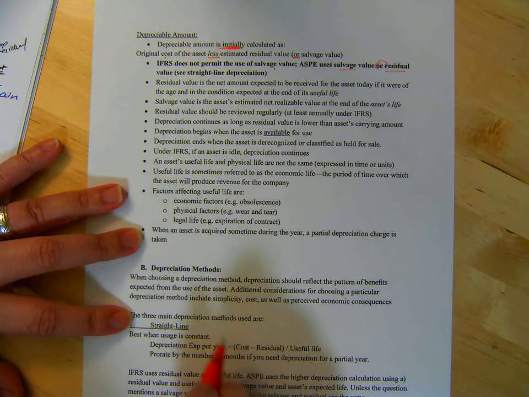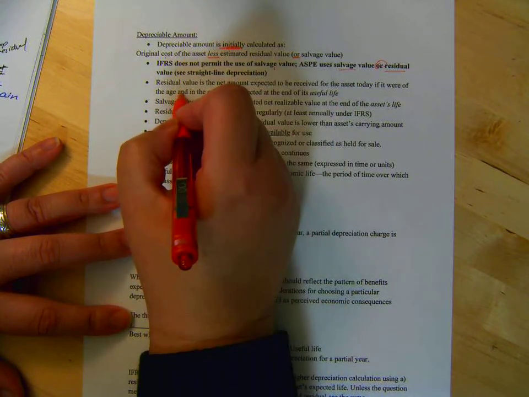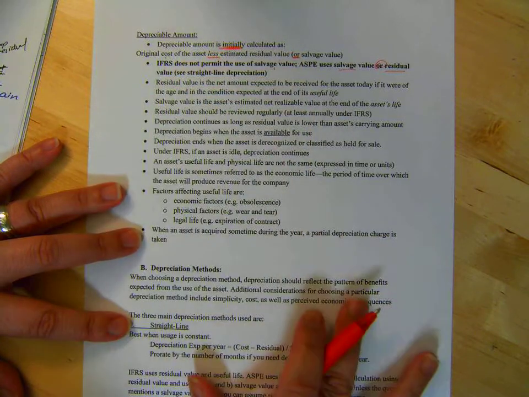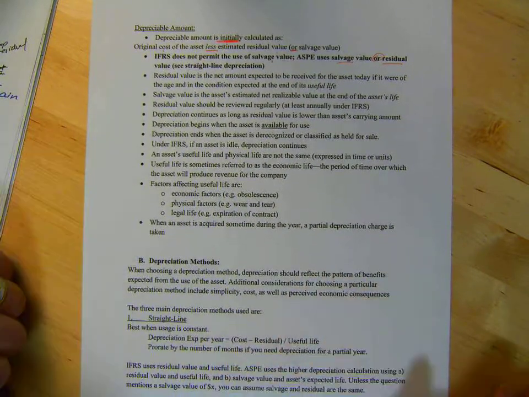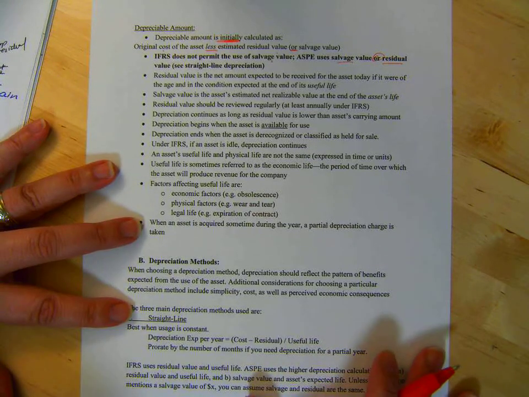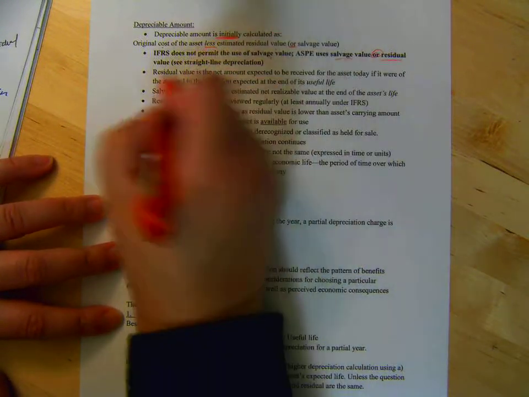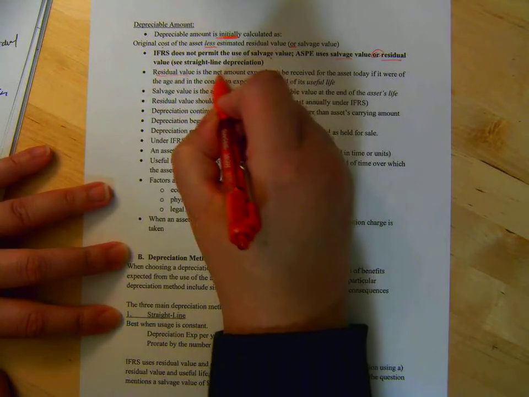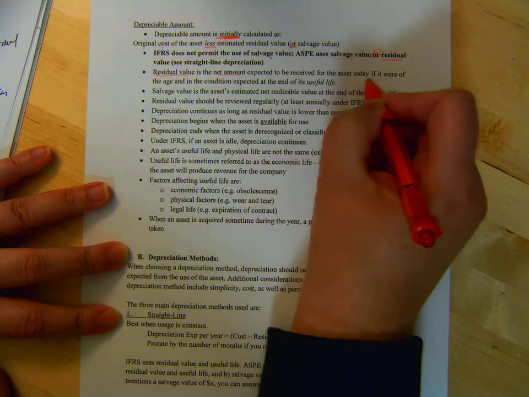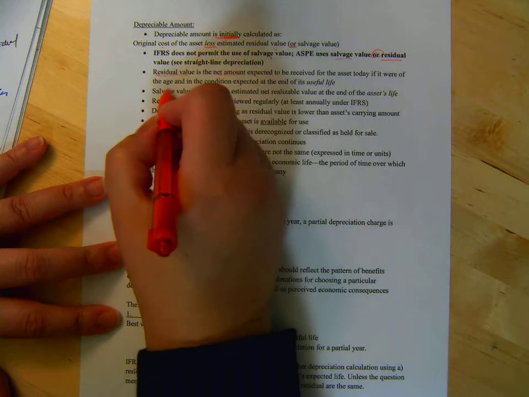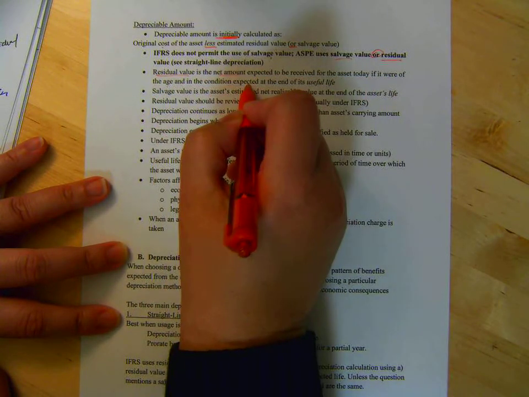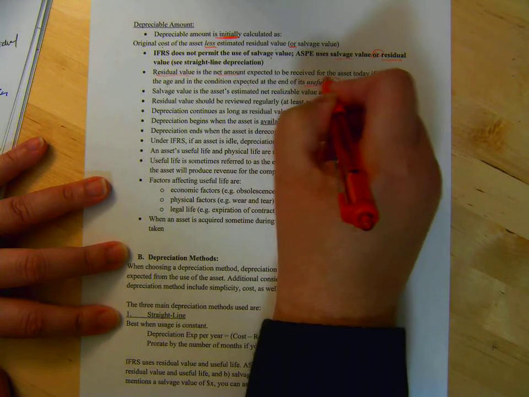Okay? The residual value, because they sound the same, and they had been in the past used interchangeably, but since IFRS has come along and we've changed things, they aren't. So, residual value is the net amount expected to be received for the asset if it was in the age and the condition expected at the end of its useful life.